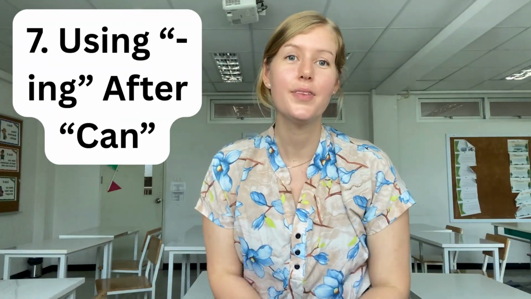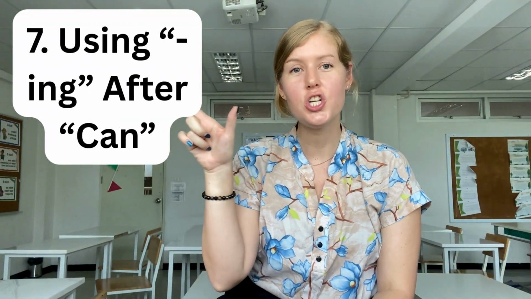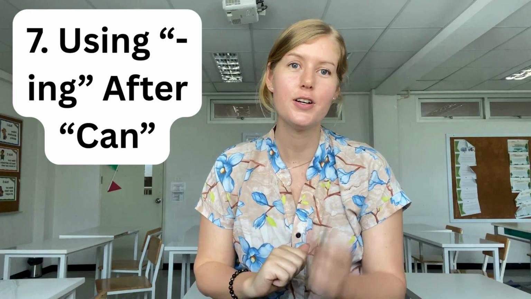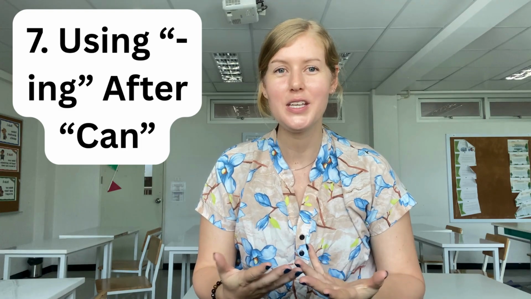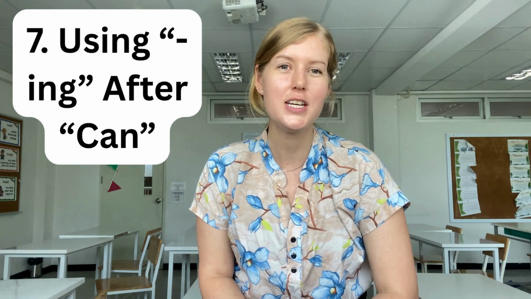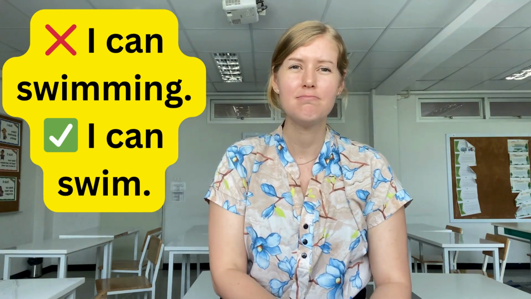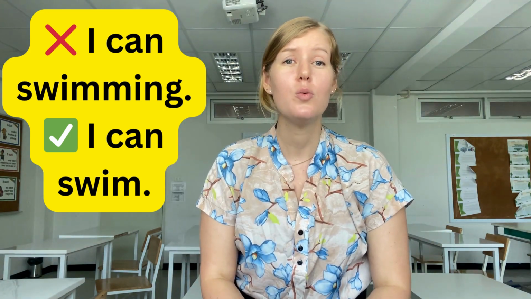Number 7, using the ing endings after can. So again, with the question, we cannot put the ing here. For example, can we swimming? No, it's incorrect. It doesn't make sense. We just put the base verb form instead. Can we swim?